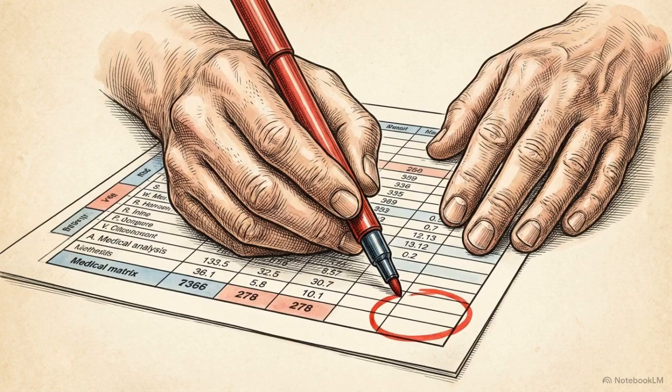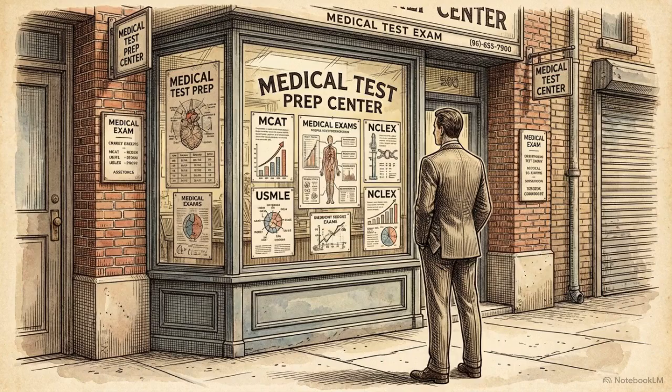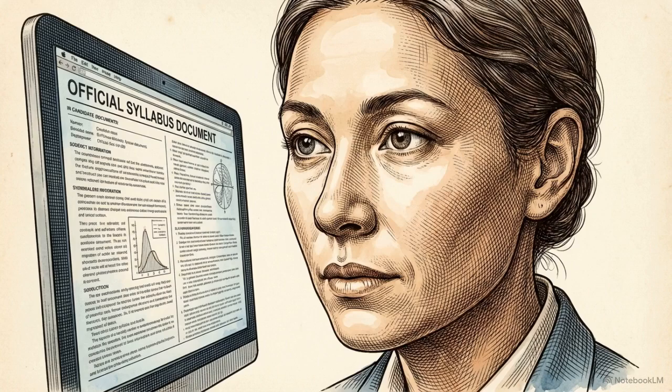Candidates are advised to map their knowledge gaps specifically to the blueprint, rather than attempting to study all available dental literature. The ADC does not endorse or recommend any proprietary third-party preparation courses, as these are developed without official council input. Passing the exam requires strategic adherence to the official syllabus parameters and a focused study plan.